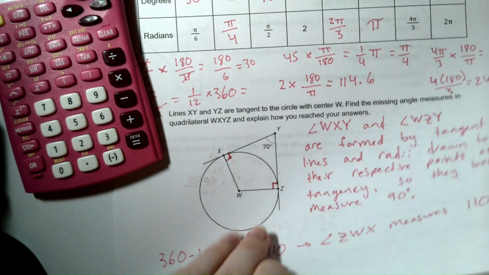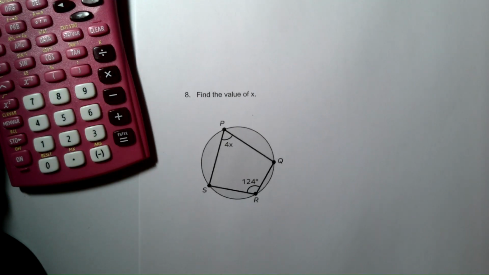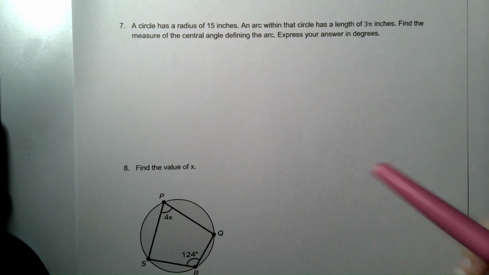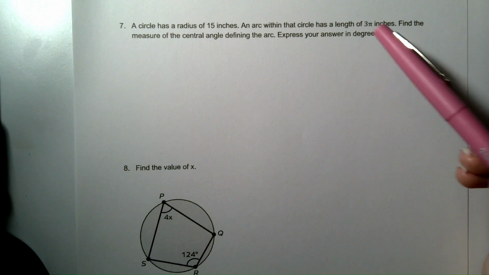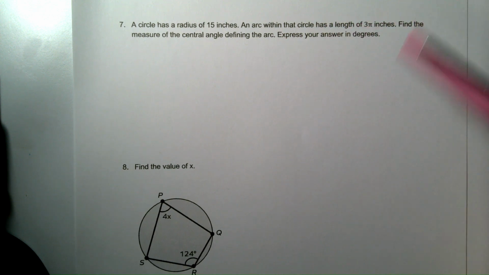All right, next problem. A circle has radius 15 inches. An arc within that circle has a length of 3 pi inches. Find the measure of the central angle to find the arc. Express your answer in degrees.